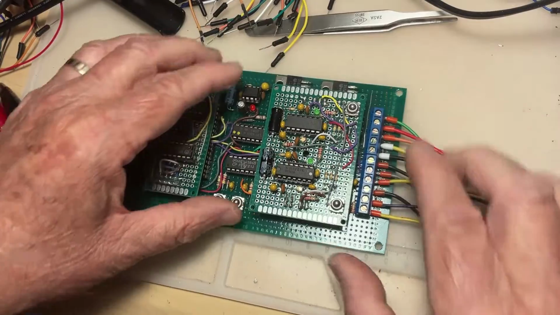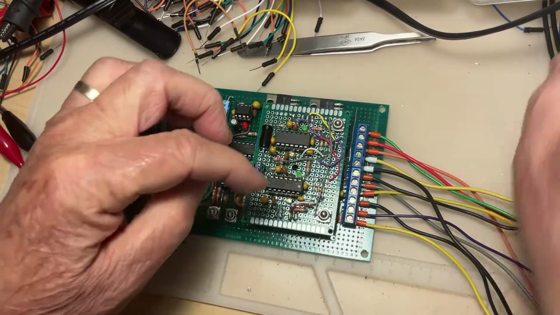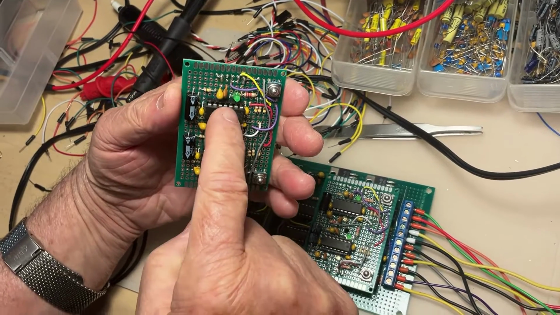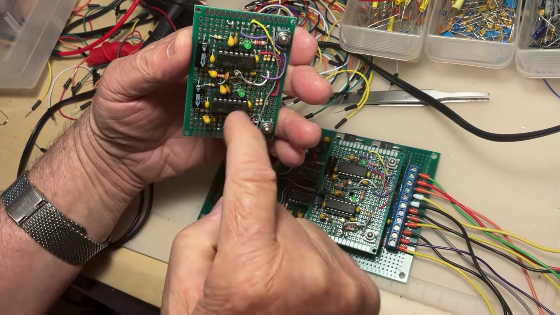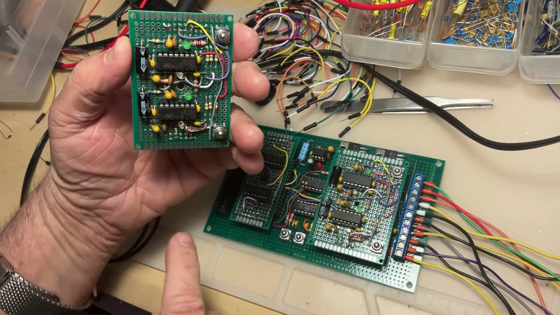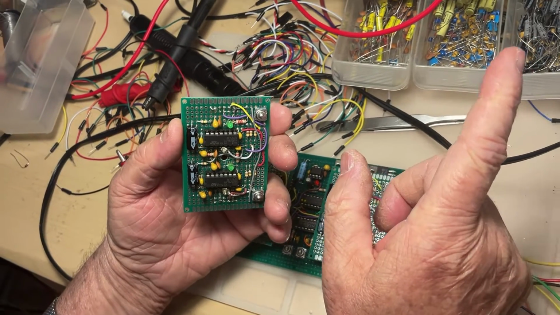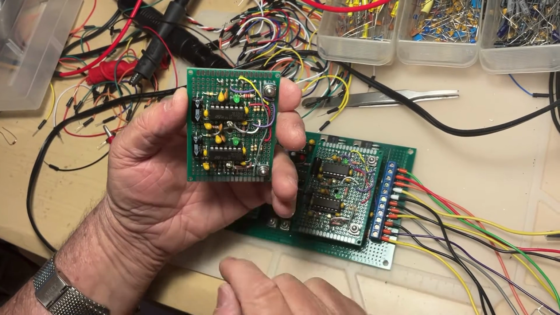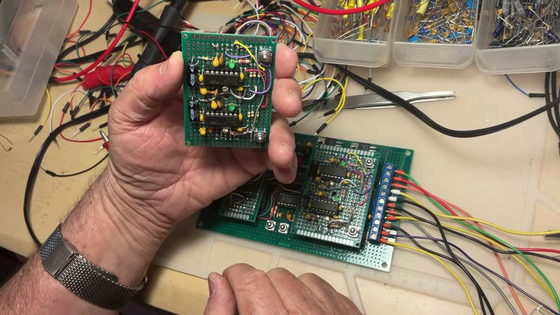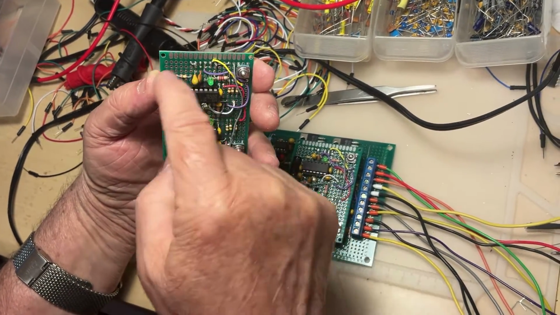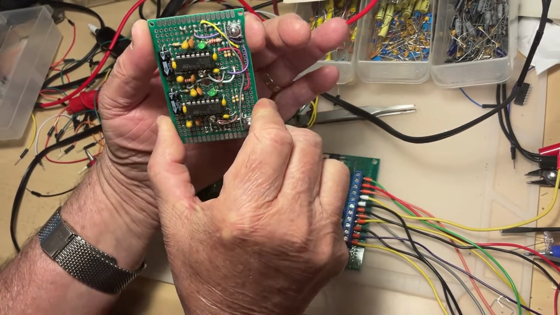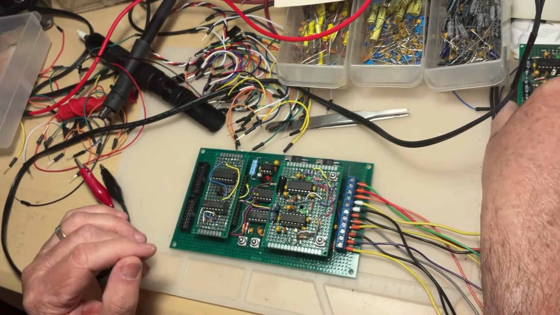Instead, this module, take a look, is identical to that one here. It contains two packages 556. So for each direction of counting, either up or down, for the synchronism of the sensors with the input module, I'm going to have two monostables for each direction. So take a look. I have a module made especially for that.